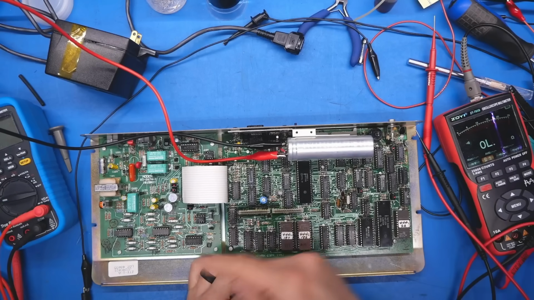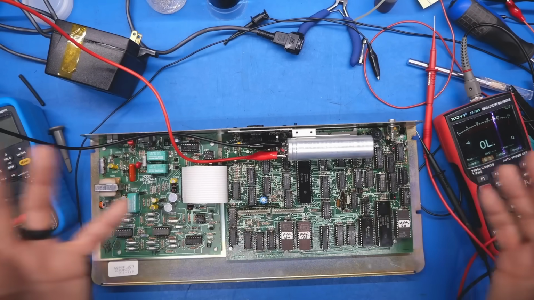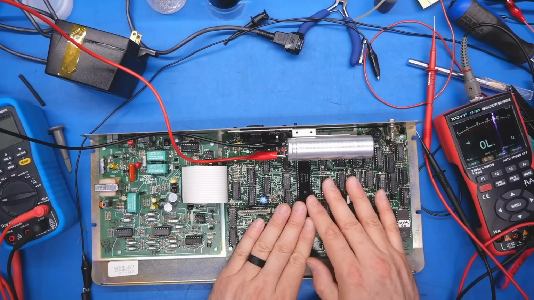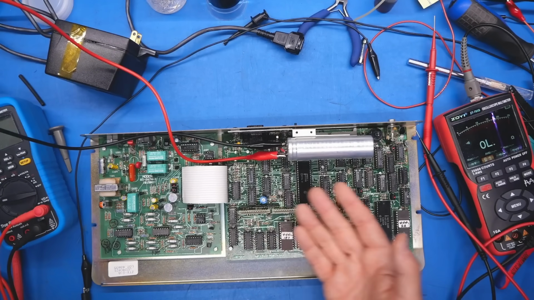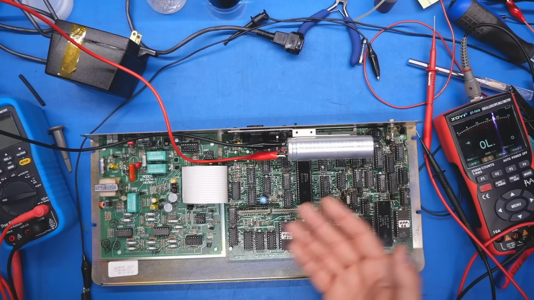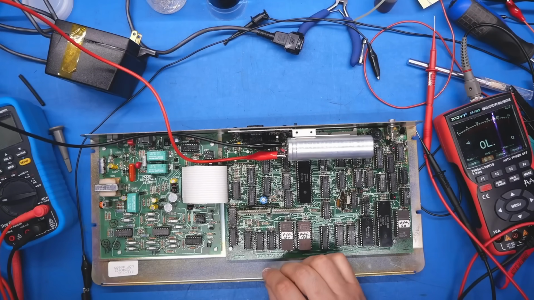So why do we not have clicking anymore when we used to? Except maybe that was a fault, and that fault has cleared itself. Not sure. Let's turn this on again. Yep. System is definitely running, and yet we're not getting the clicking over here. So I don't know what happened there.